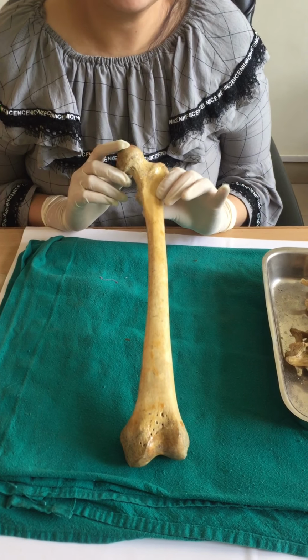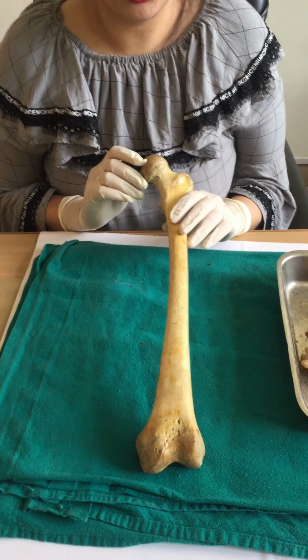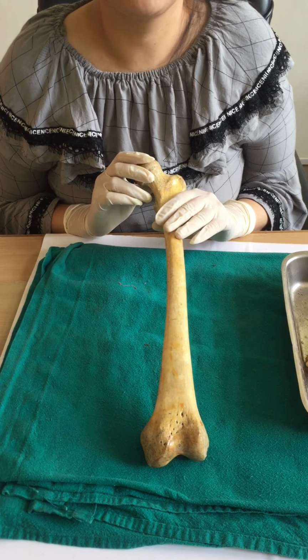Today we are going to discuss the femur. The femur is the thickest and longest bone of the body, right? It lies in the thigh, as we all know. So it is the thickest bone of the body.